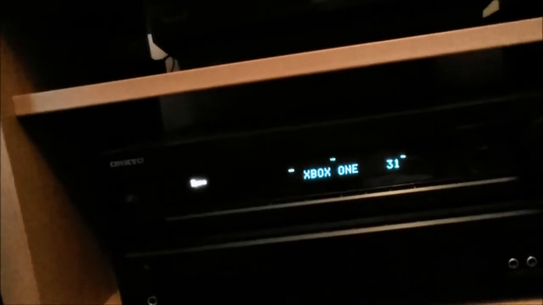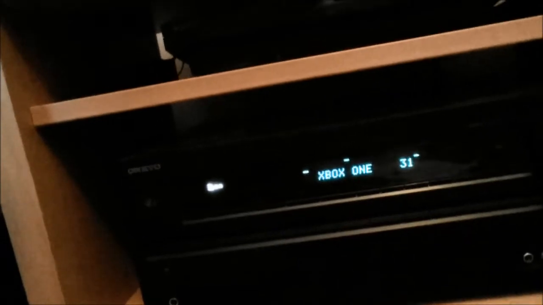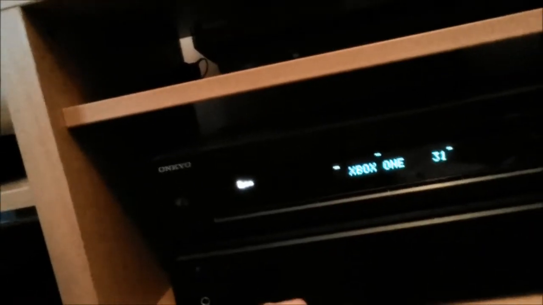Now, an AV receiver or an amplifier does more than just give you surround sound. I mean, we're mainly striving to improve your gaming here, so one of these will do uncompressed audio, every codec you can think of. So it's not just for games here, obviously for movies as well.